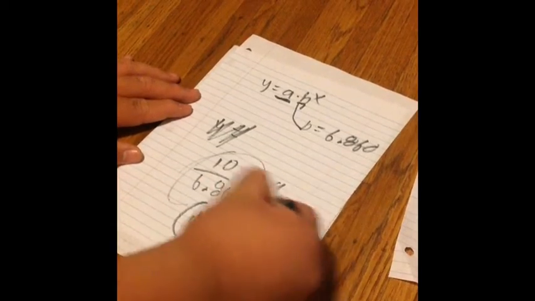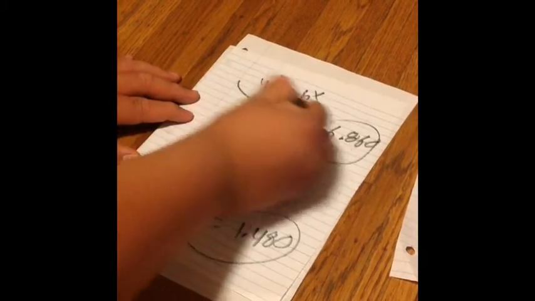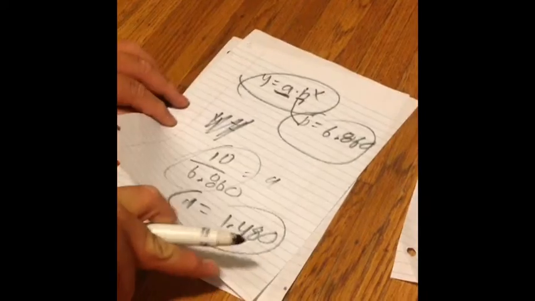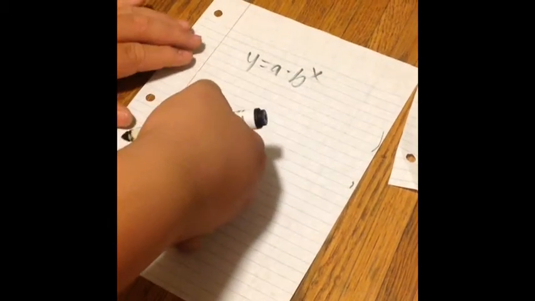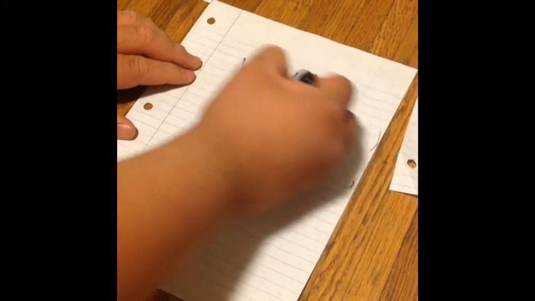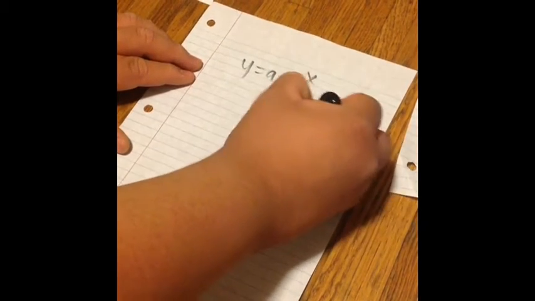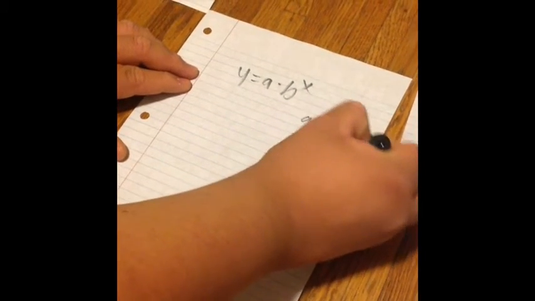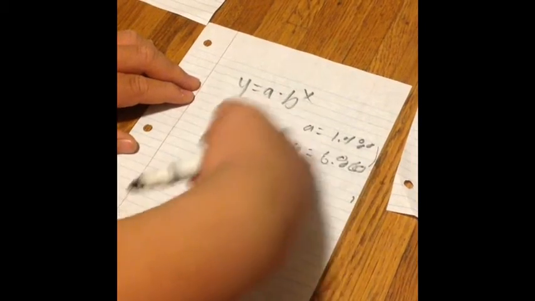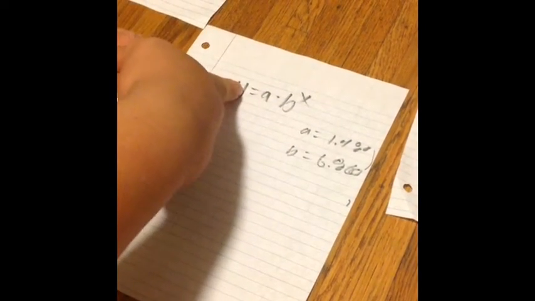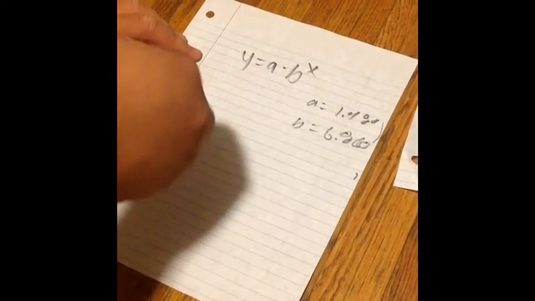So now you have a and b. Now you can use this equation. Let's get another paper. y equals a times b to the power of x. You know a, 1.480. You know b. You know those two. Now you just have to plug it in, and then you're gonna get your y values.